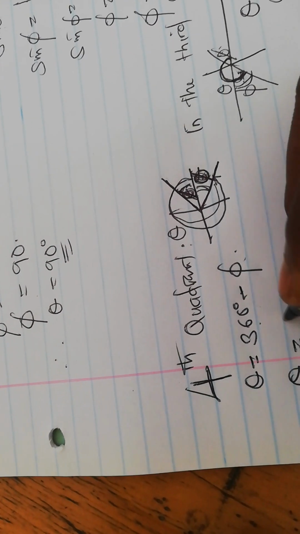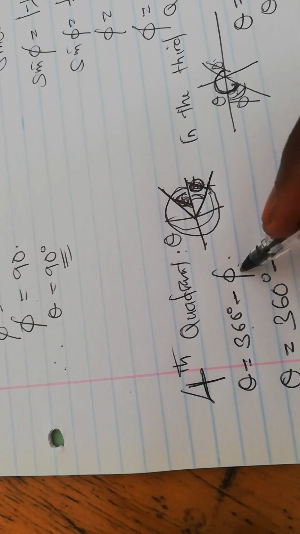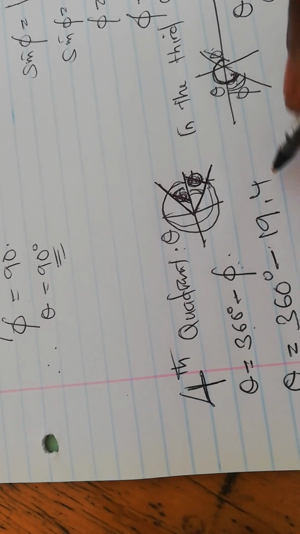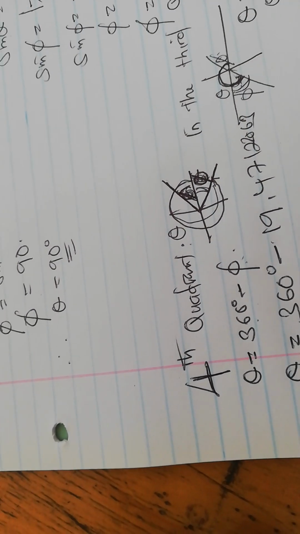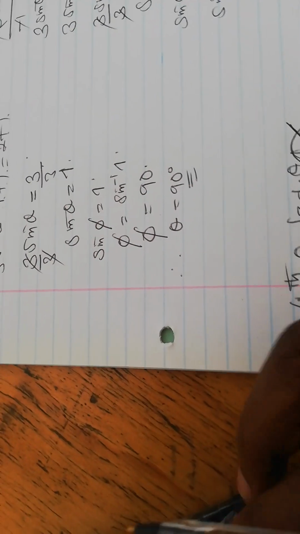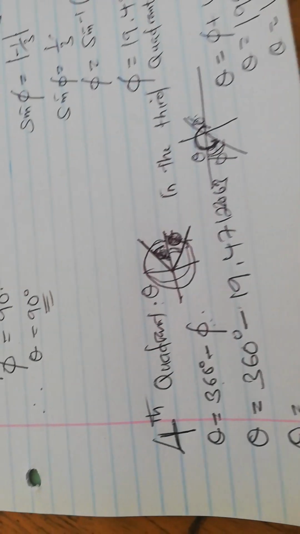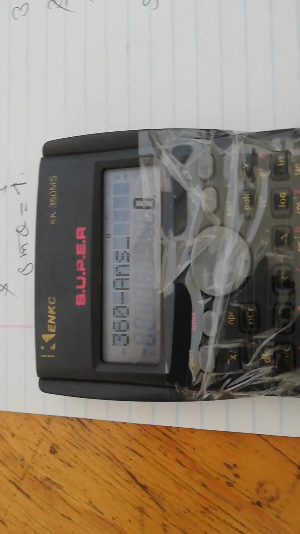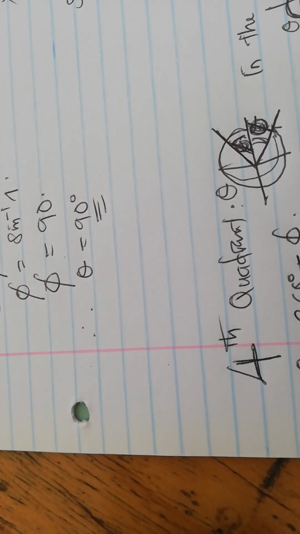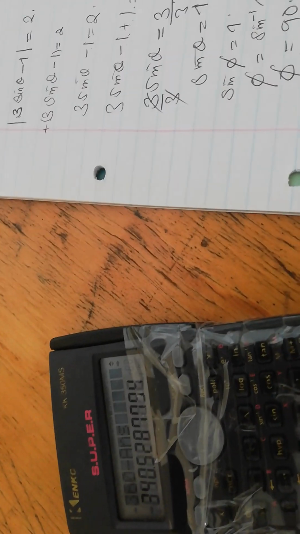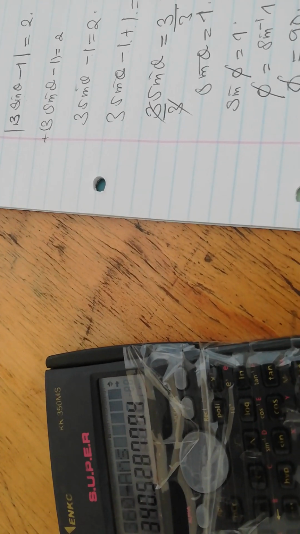So in this case, theta will be equal to 360 degrees minus 19.4712, and theta will be equal to, on our calculator, 360 minus answer. This will give you 340.5 degrees.